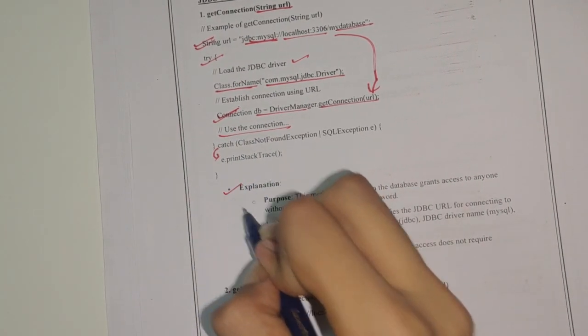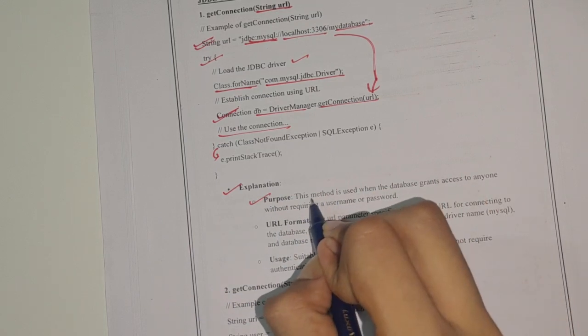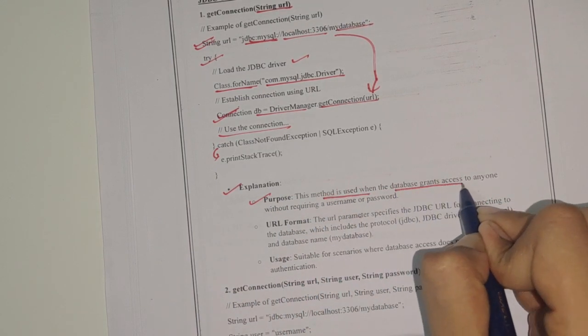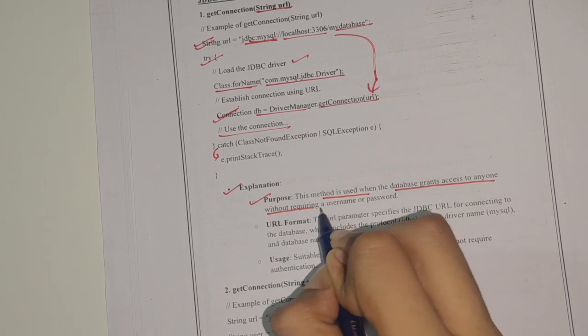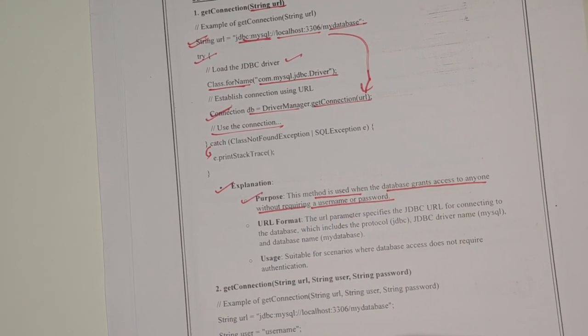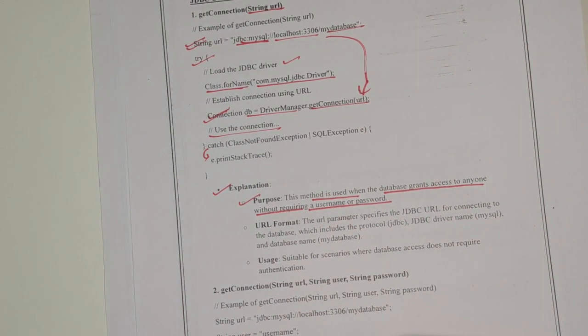And again, if some error happens, it will come to the exception block. Explanation. Purpose: this method is used when the database grants access without requiring a username or a password. That means the getConnection method, since it is using only the URL, is used mainly when I don't want to give my username and the password.